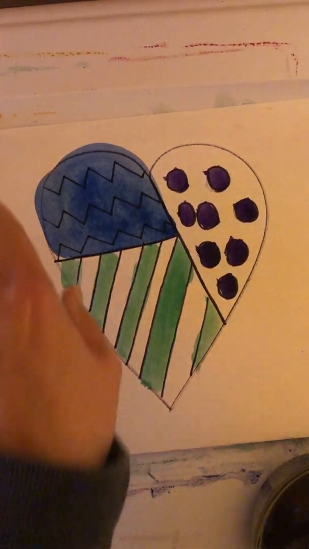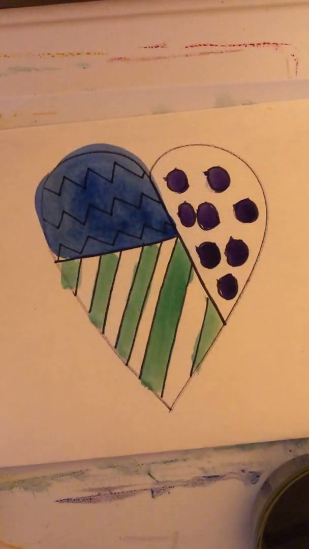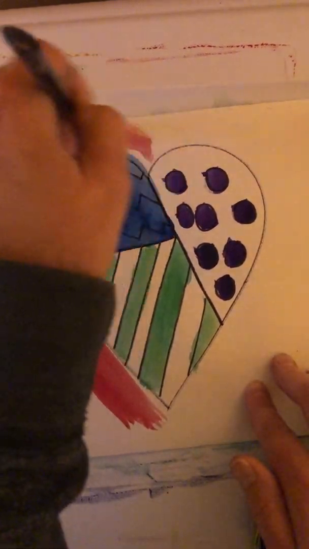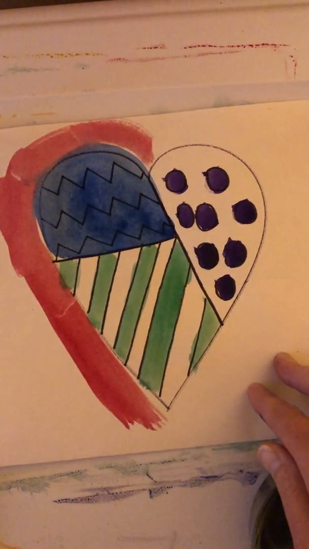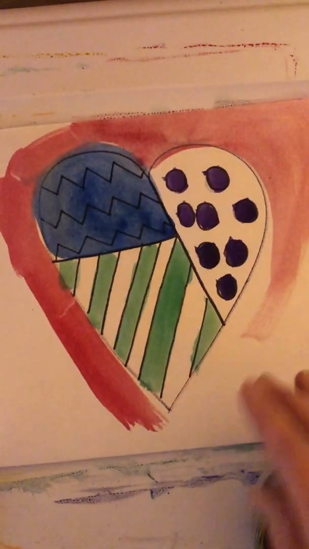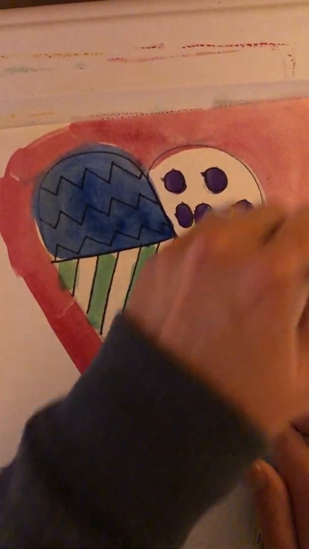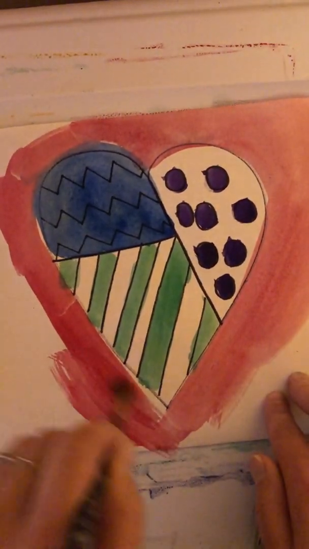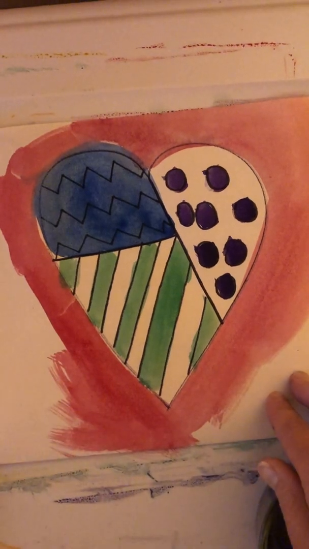you're going to pick one color to do the entire background, or if you want to blend two colors together, you can blend two colors for your background. I'm going to start with a red, and I'm going to go around my heart carefully, making sure that I keep getting more water and more paint if I need it on my brush. Being gentle when you get your paint so you're not making a digging hole into the paints. If your brush gets too dry, give it another drink.